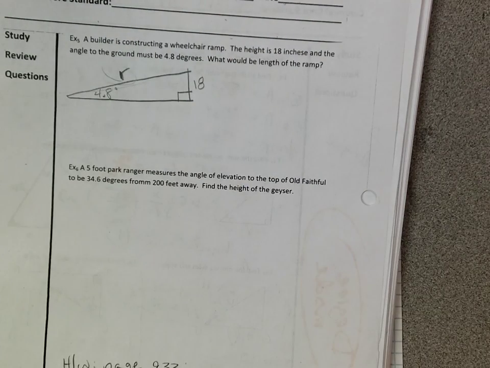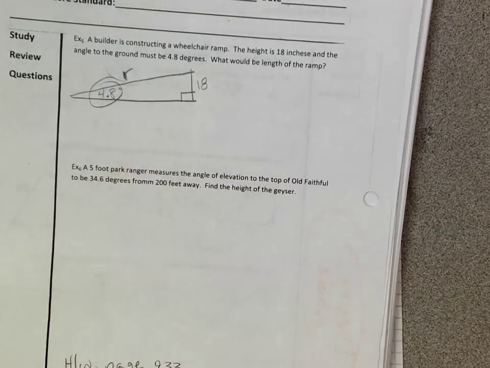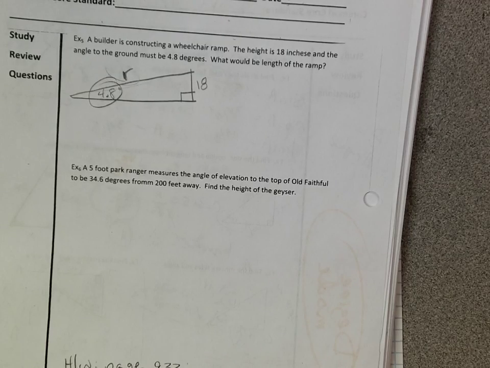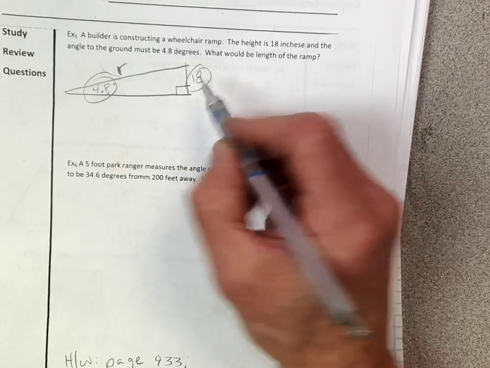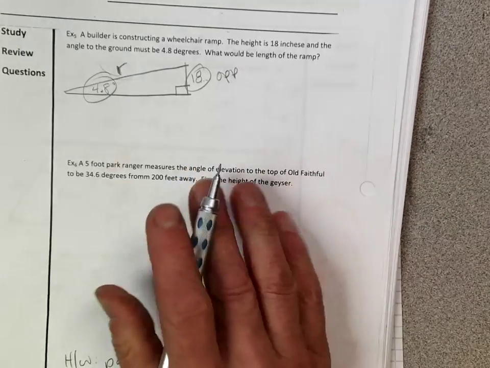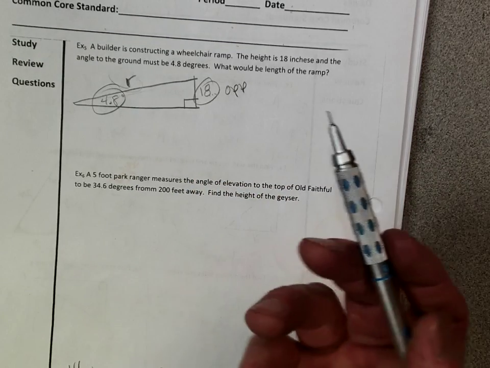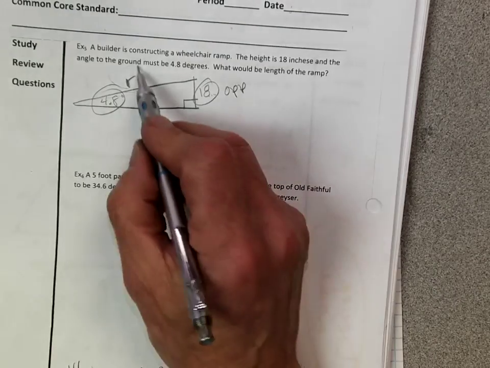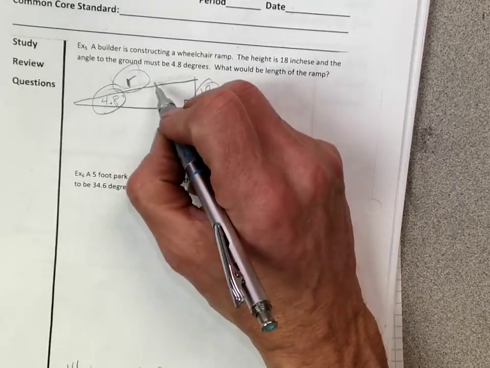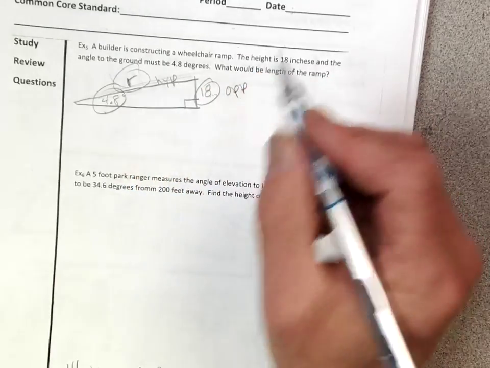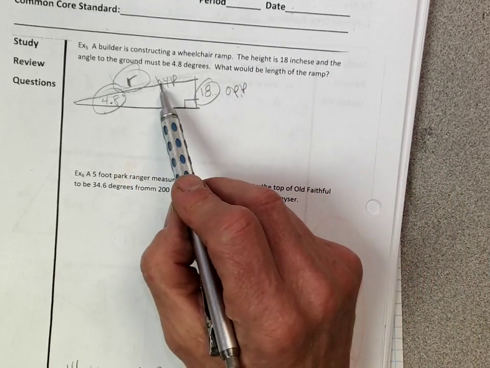Okay, so same stuff. Step 1, pick an angle. Which angle are you going to pick? Obviously the 4.8. You guys agree? Step 2, use the given side. Let's use the 18. What is the name of that side, though? It's the opposite. Choose the side to solve for. Well, we got to find the ramp, right? So let's choose the ramp. And what's the name of that side? Don't say R. It's the hypotenuse, right? Okay, so we're working with the opposite and the hypotenuse.